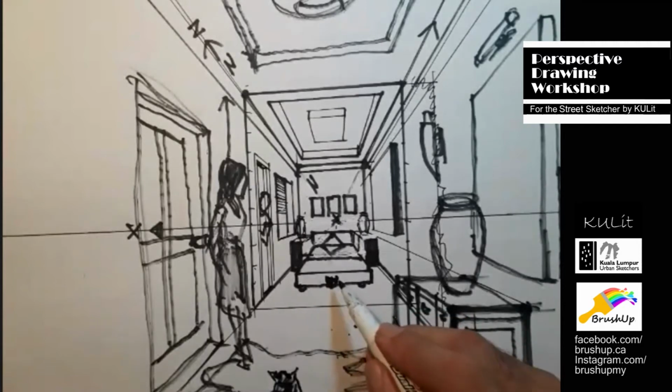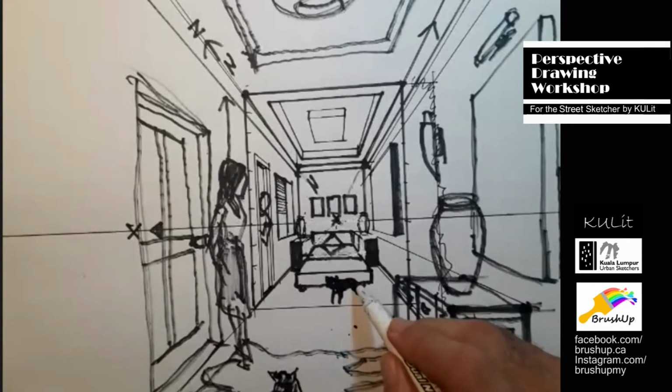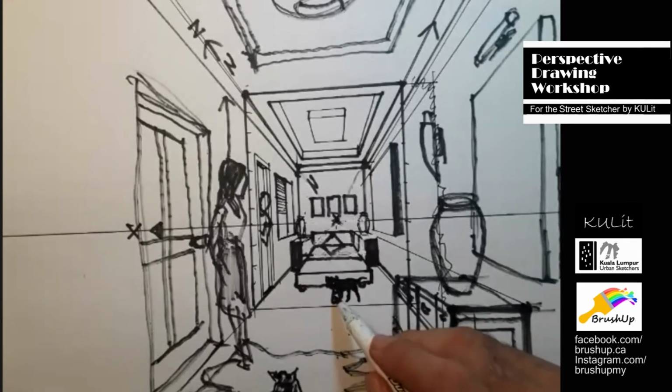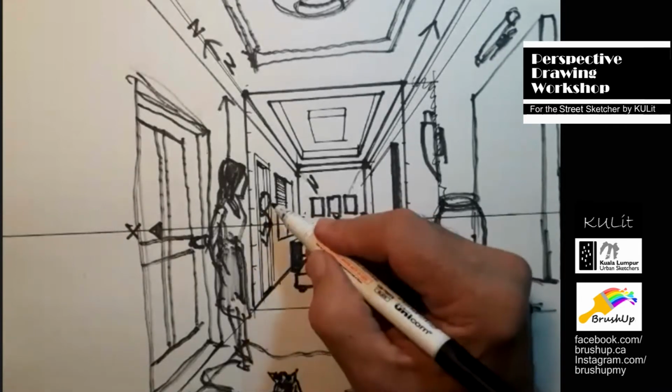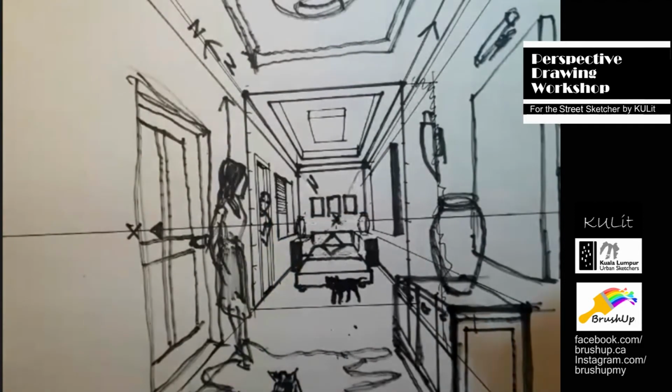So your rules of perspective still apply. This one looks like a cat. So when you draw people, the rules of perspective still apply. It's true, but people are a lot more challenging. You got two dogs.